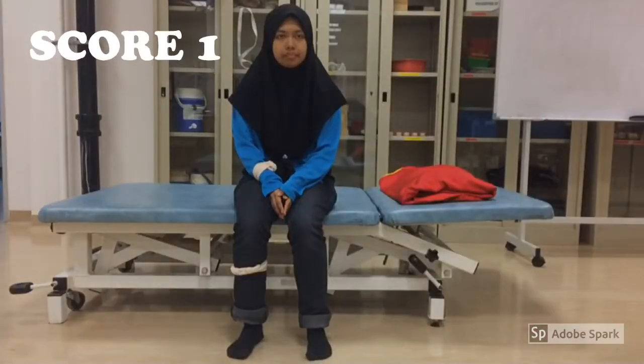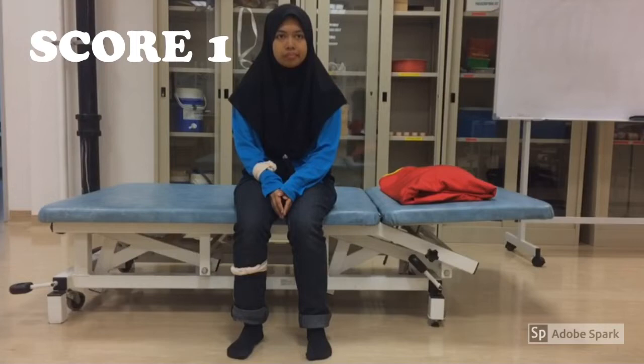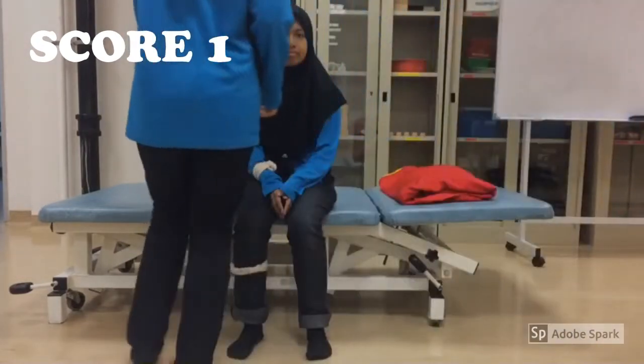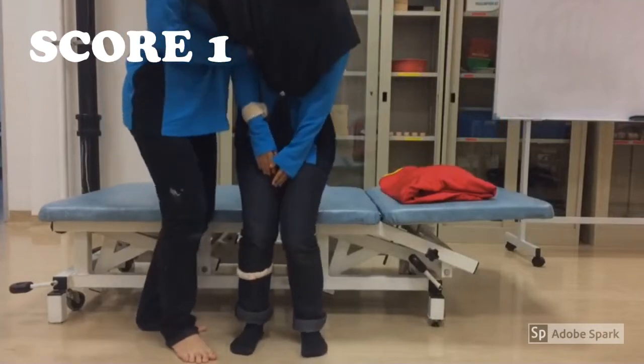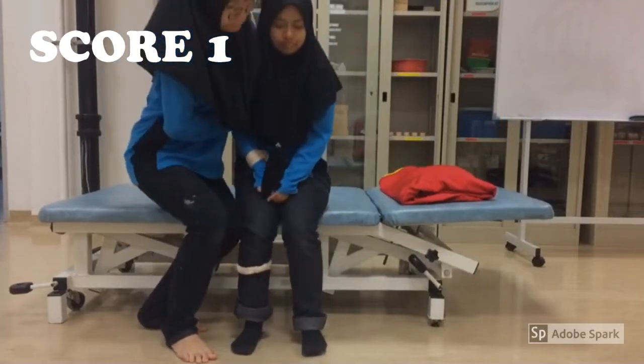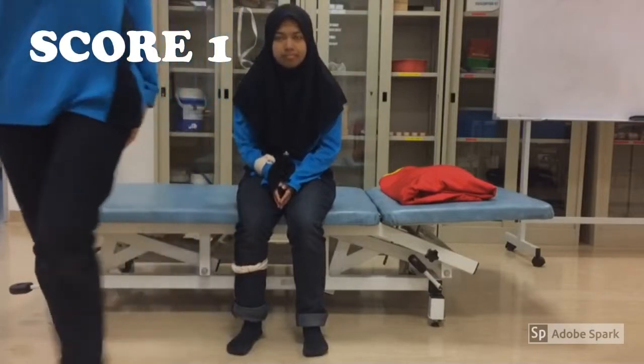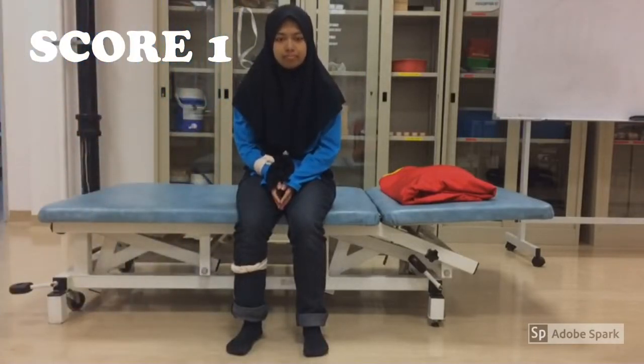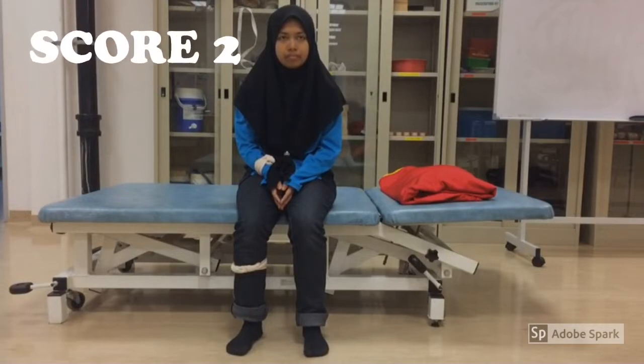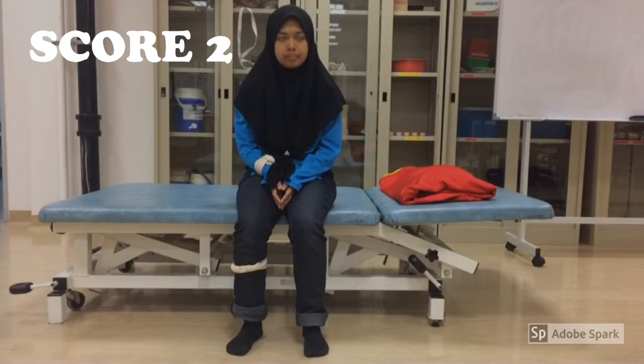For score 1, the patient is assisted to standing with any method. For score 2, the patient is assisted to standing. The patient's weight is unevenly distributed and they may use hands for support.